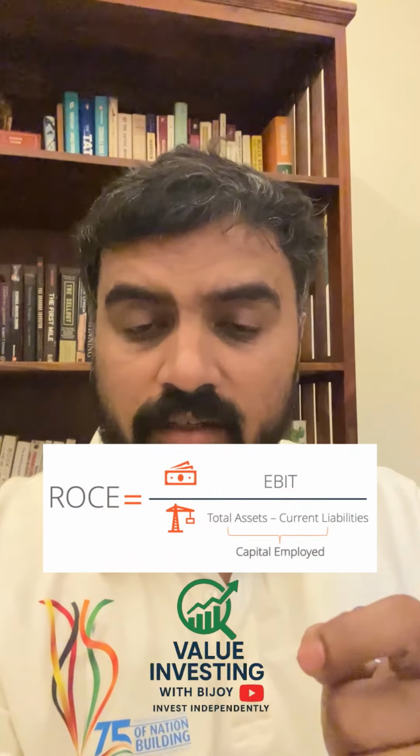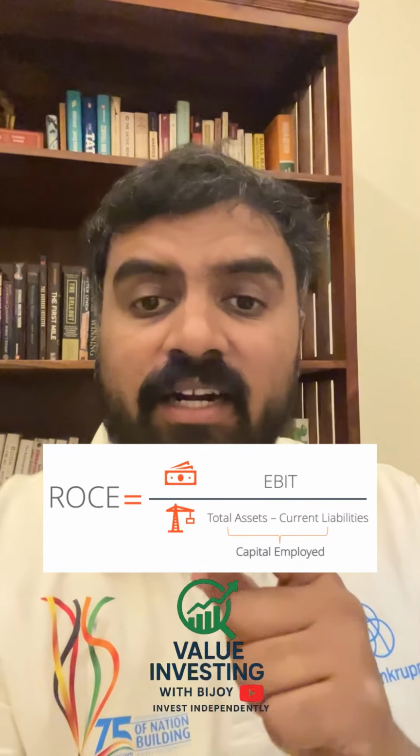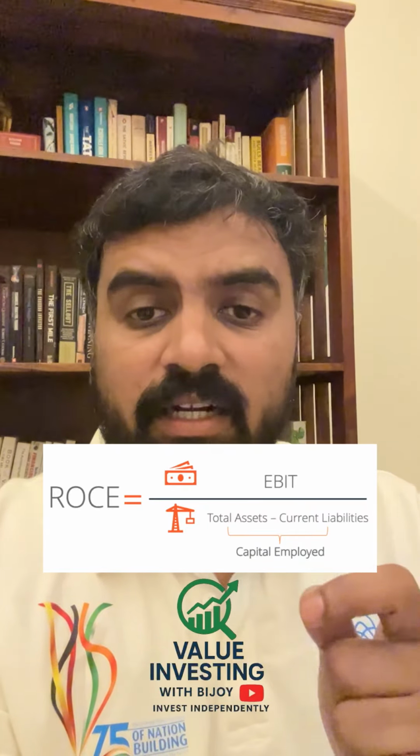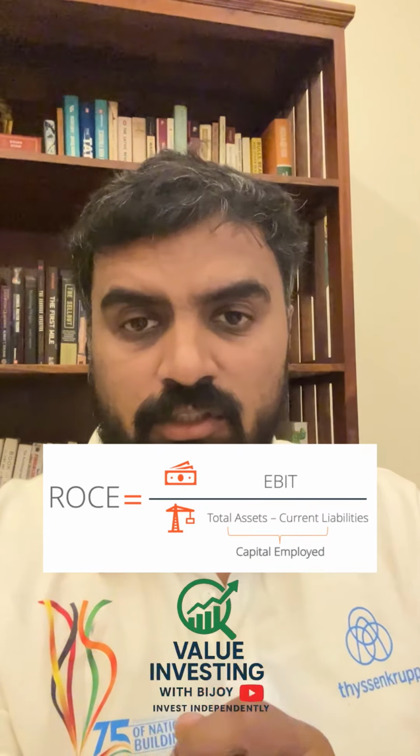But ROCE, return on capital employed, is derived by the equation EBIT, earnings before interest and tax, divided by the total capital, which is nothing but equity plus debt. So it accounts for both equity and debt. If the debt is high, then the ROCE figure will be lower. But if the ROCE figure is high, it means that the company is effectively utilizing its debt and generating good returns, which shows the effective utilization of both equity and debt by the company.